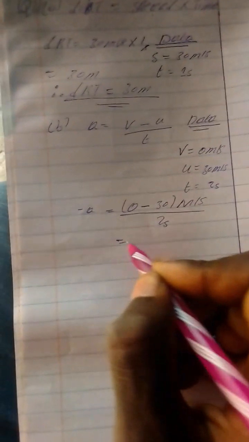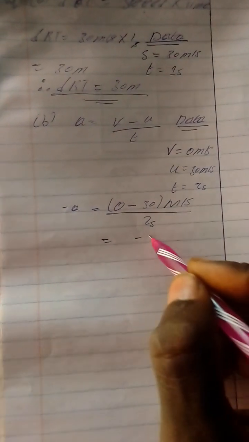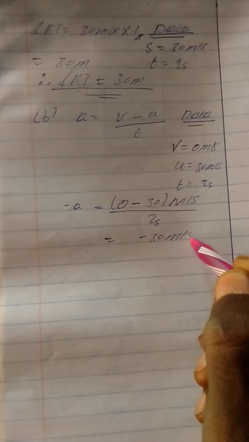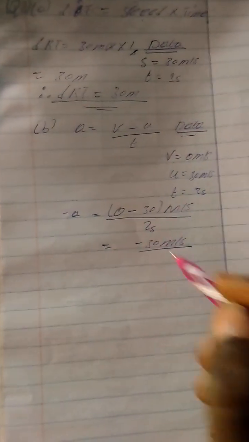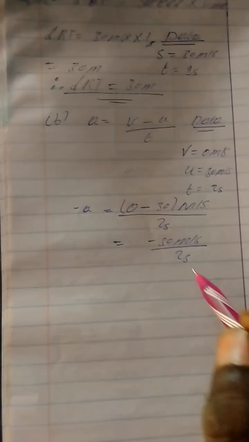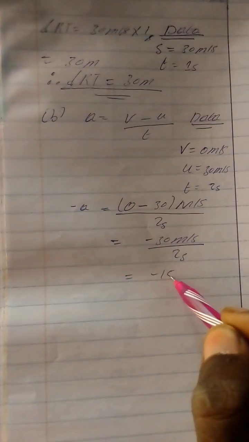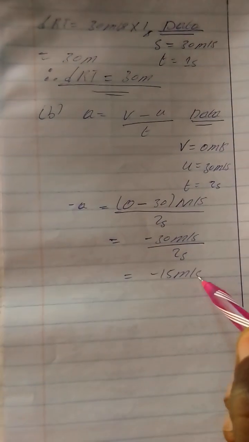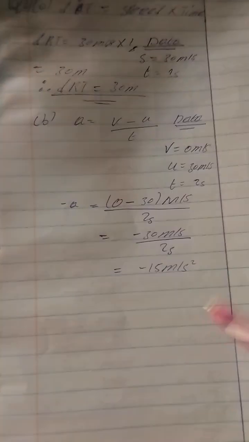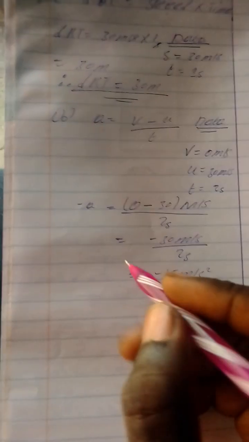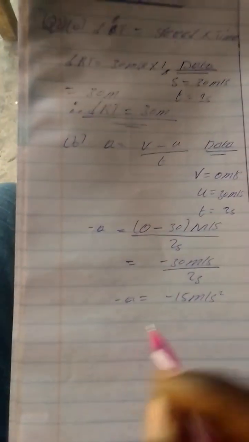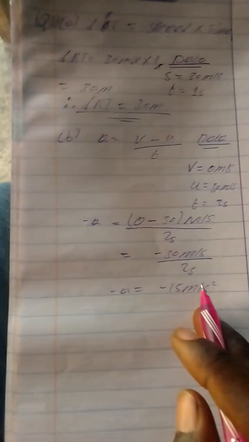Simplifying, you remain with negative 30 meters per second divided by 2 seconds, and your answer will be negative 15 meters per second squared. Since we're dealing with acceleration, it will be squared. So our retardation is equal to negative 15 meters per second squared. Then you go to question C.